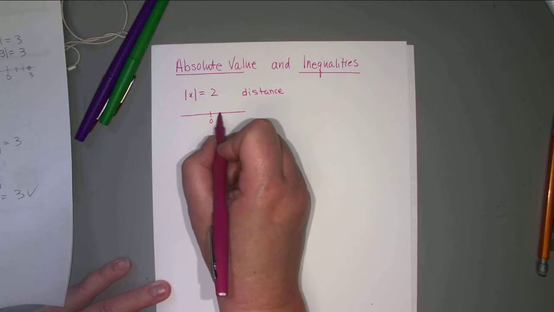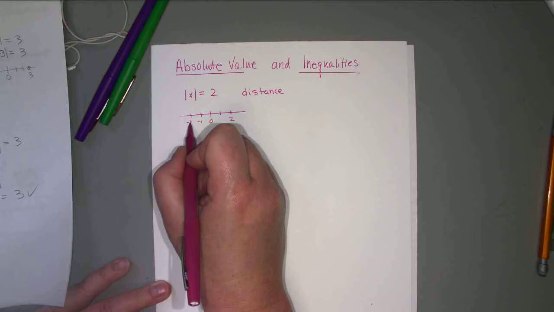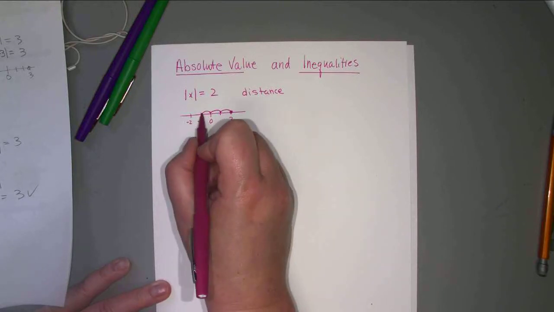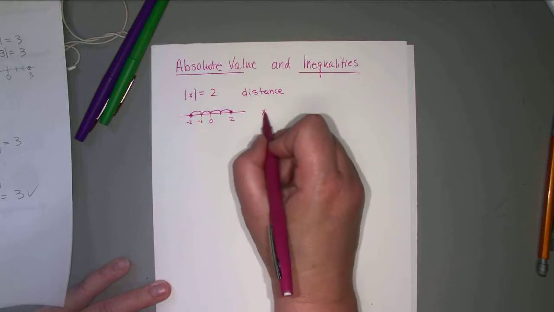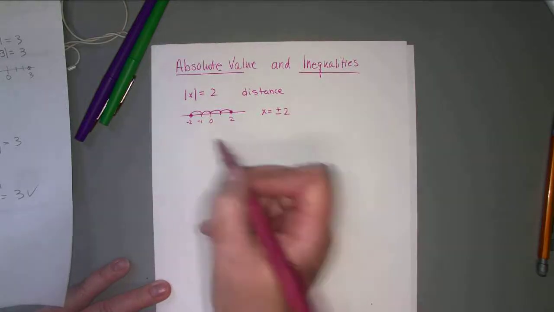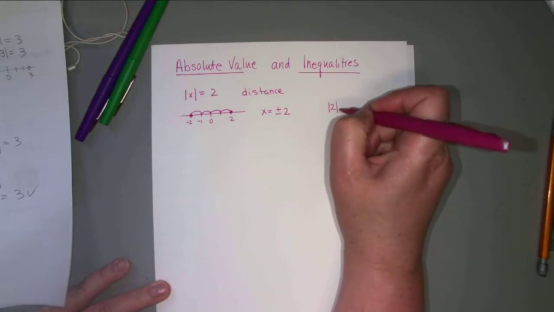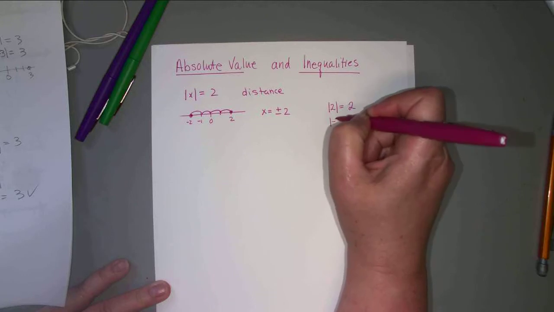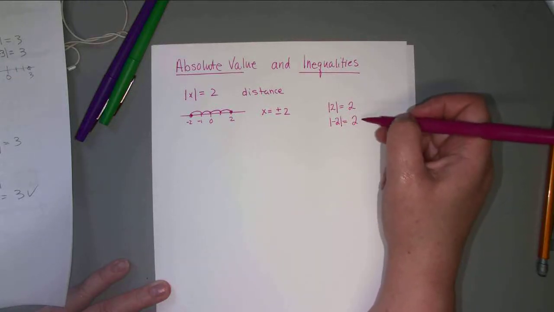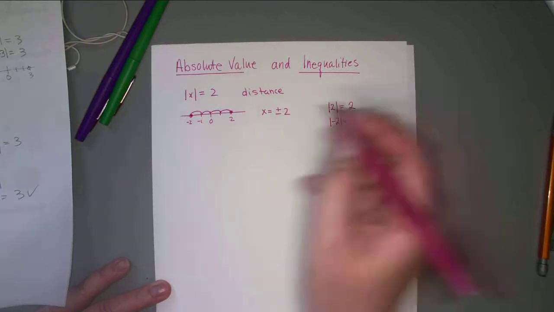If here is 0, then if we travel 2 away from 0, we're at either 2 or negative 2. So the answer can be either plus or minus 2 for this. What you usually see is that whatever number is inside the absolute value is made positive. And that's true, and that's because it's a distance. So either the absolute value of 2 is equal to 2, or the absolute value of negative 2 is equal to 2.